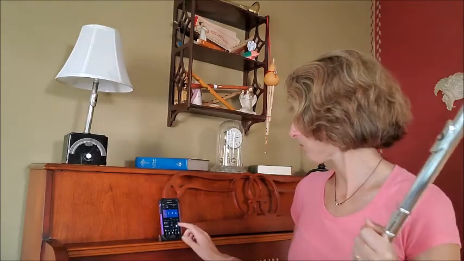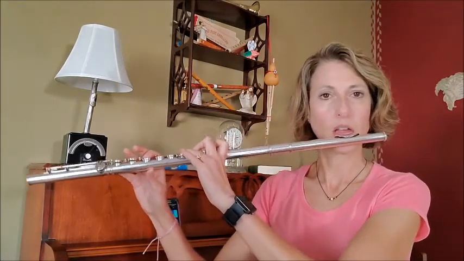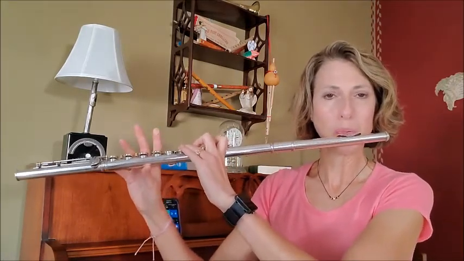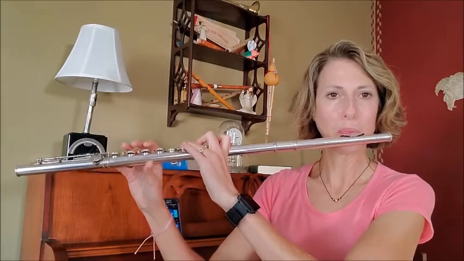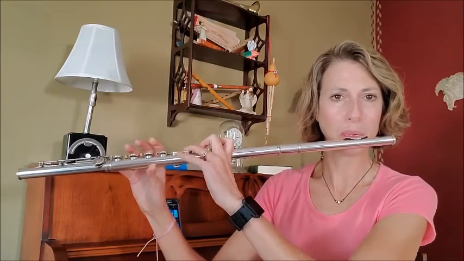Then we're going to start with one measure of quarter notes, and then I'm going to switch to a measure of eighth notes. 1, 2, 3, 4. 1, 2, 3, 4. After that, you can experiment with being able to keep up with your metronome playing at that rate.